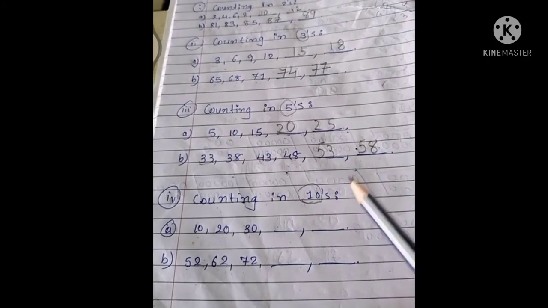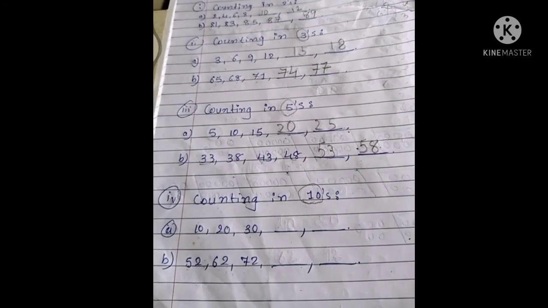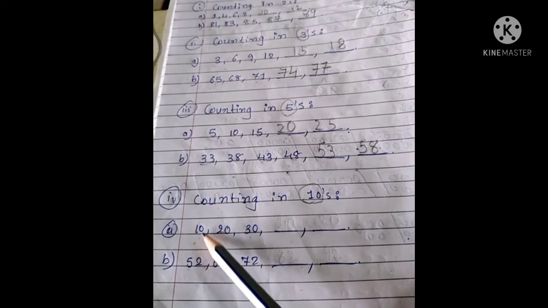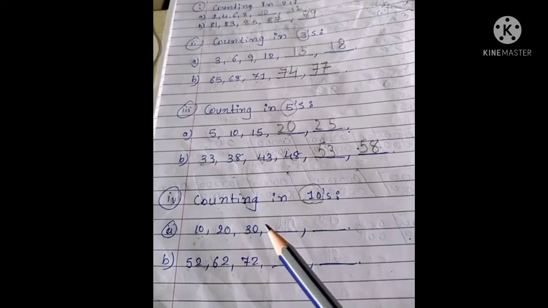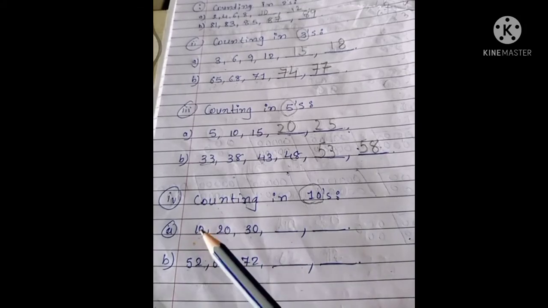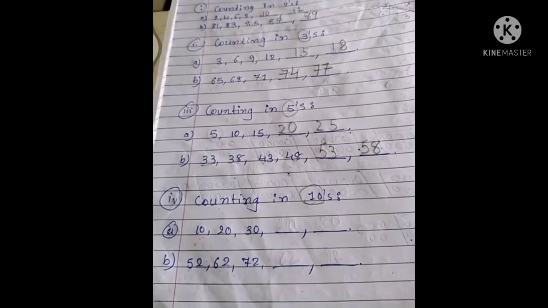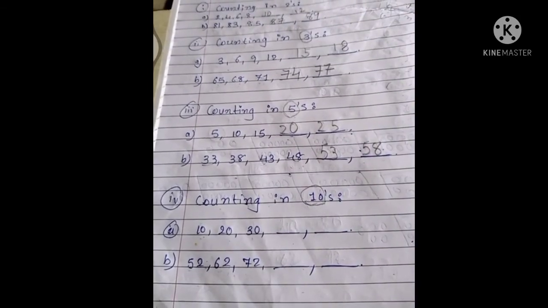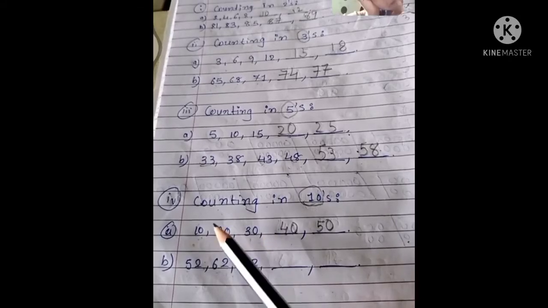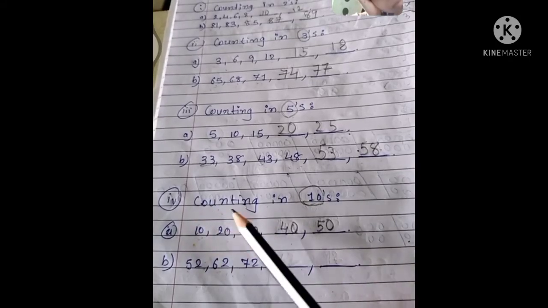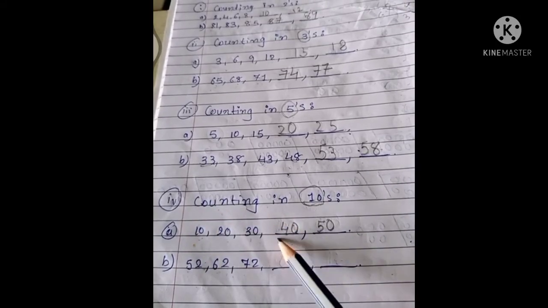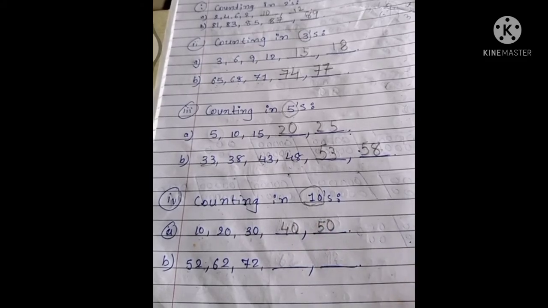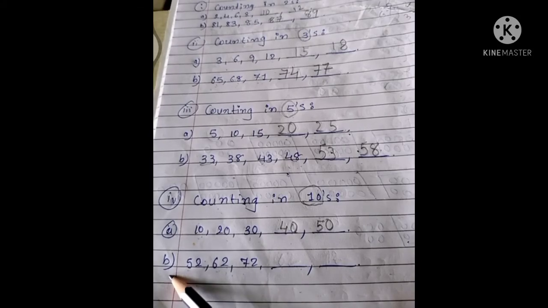Now how many steps do we have to count? 10. So how will you count? Let's see the first question, number A: 10, 20, 30. Students, this is very easy. Everyone will answer me very nicely and very quickly what would be next. So who will tell me? If you count 10 steps, after 10, 20, 30, the answer would be 40 and 50. Is that clear to everyone? Okay, now let's see the next question.